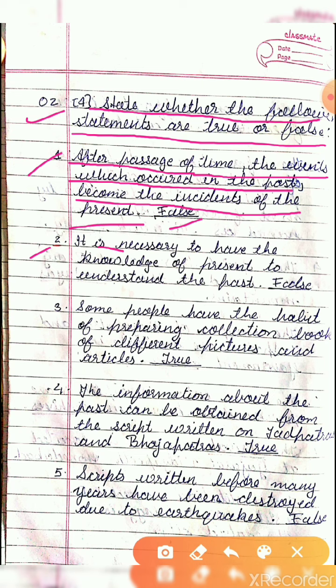Second one: it is necessary to have the knowledge of present to understand the past. Is that what they are saying? No, we should have knowledge of the past to understand the present. So the statement is false.